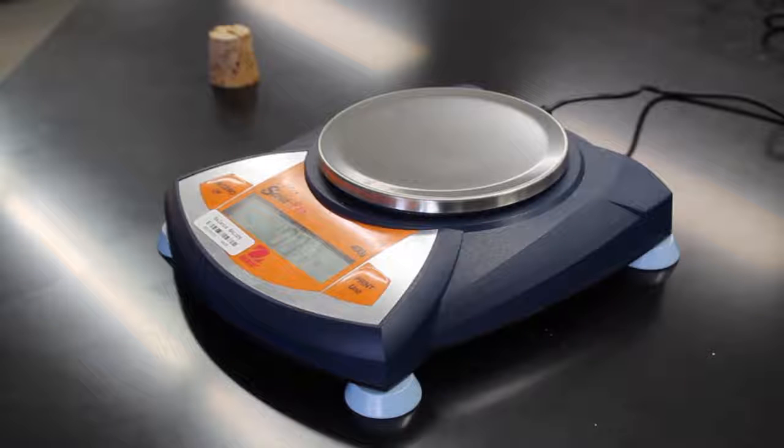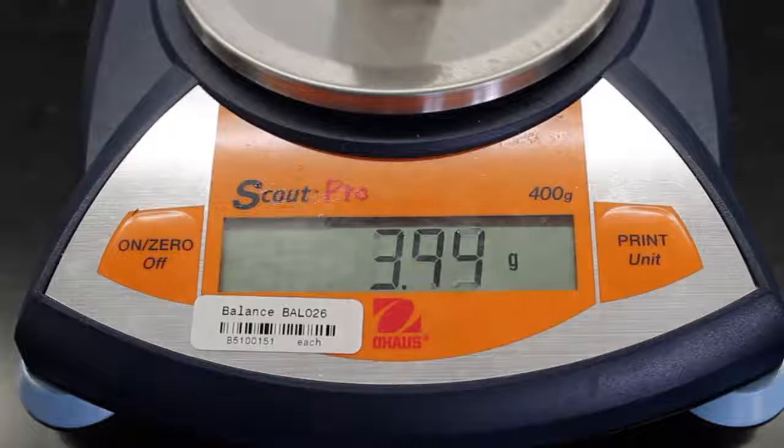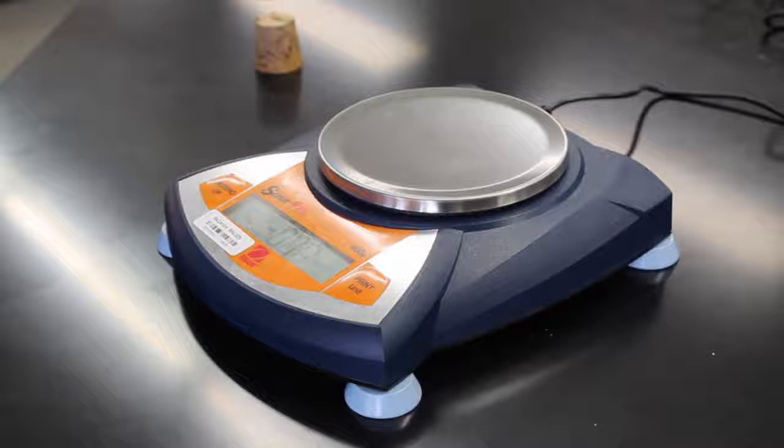Our previous example used a balance that was accurate to the nearest 1,000th, but you may come across balances in the lab that are not as precise. Here is an example of a balance that measures to the nearest 100th of a gram. Make sure to read your experiment before lab so you know how precise you need to be in your measurements. This will help you determine what balance you need to use.